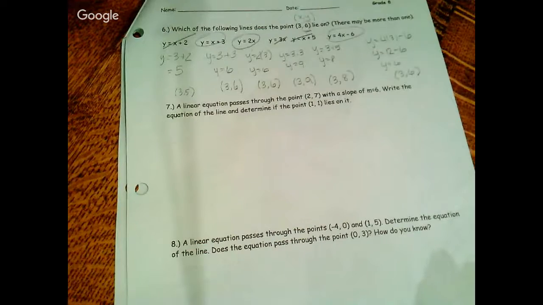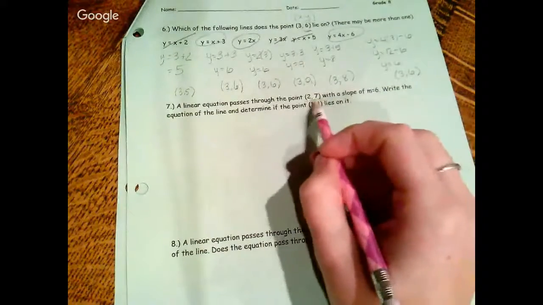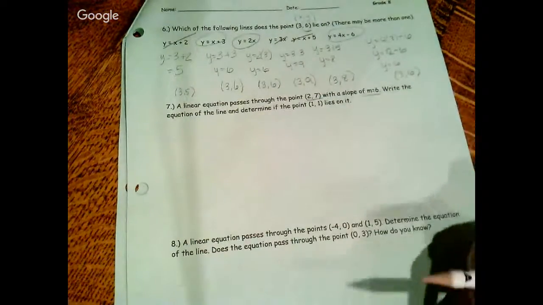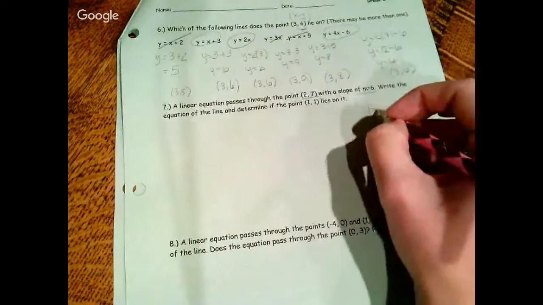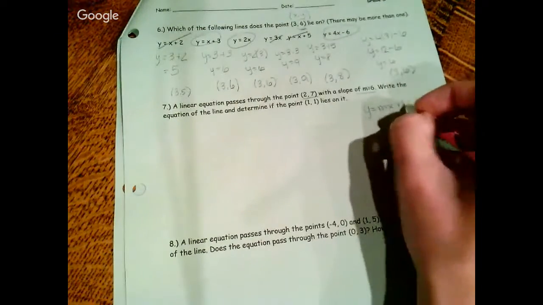All right, so now looking at 7, we have a linear equation that passes through the point 2, 7 with a slope of m equals 6. It says write the equation of the line and determine if the point 1, 1 lies on it. So we got to backtrack a little bit, right? We need to take this point and this slope and create the point slope equation.